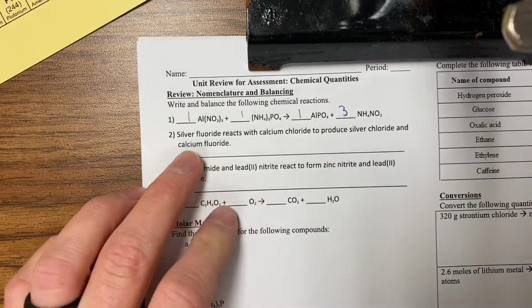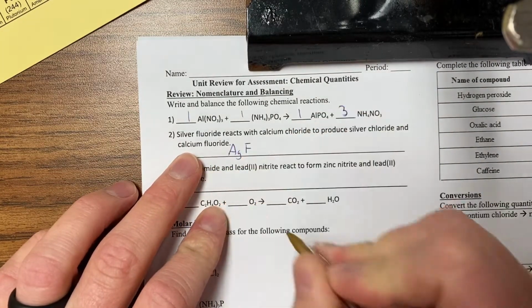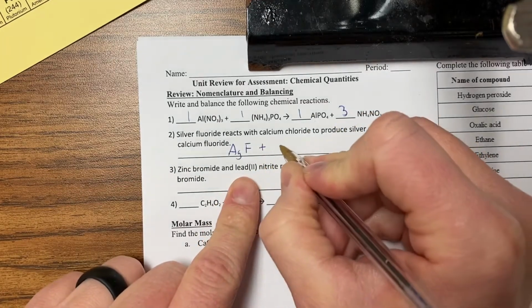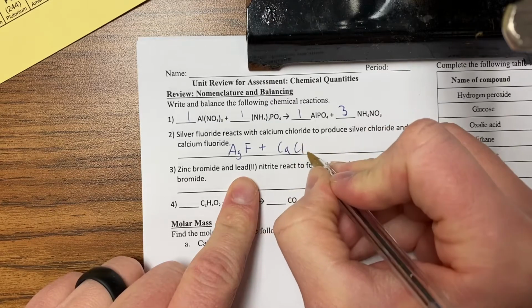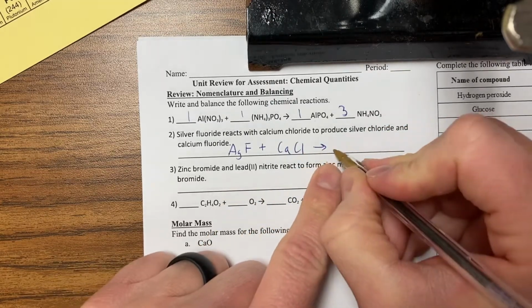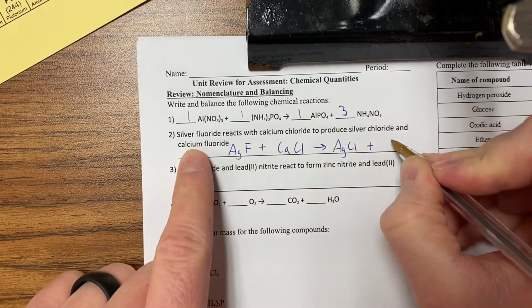All right, down here we have silver fluoride. So I'm going to write down Ag and F. We'll come back to that in just a second. And then we have calcium chloride. So that's Ca and Cl is going to produce. So we're going to write an arrow sign. Silver chloride, which is Ag and Cl, and calcium fluoride.